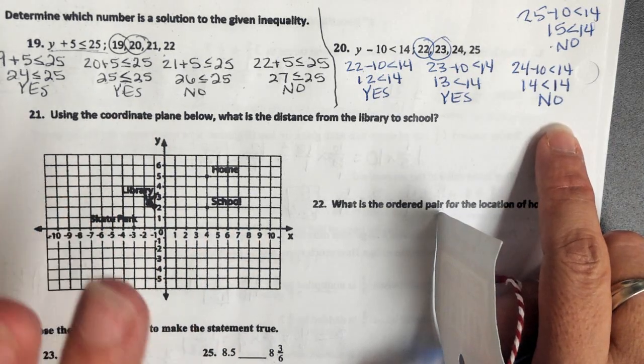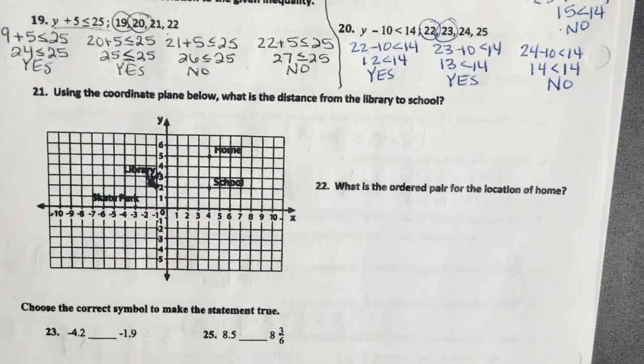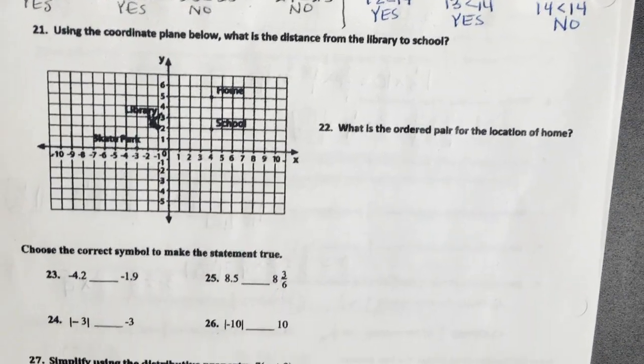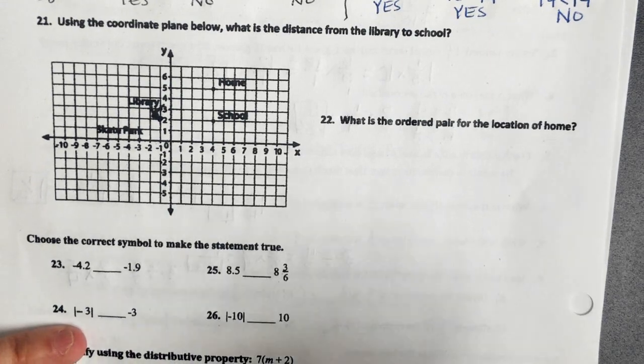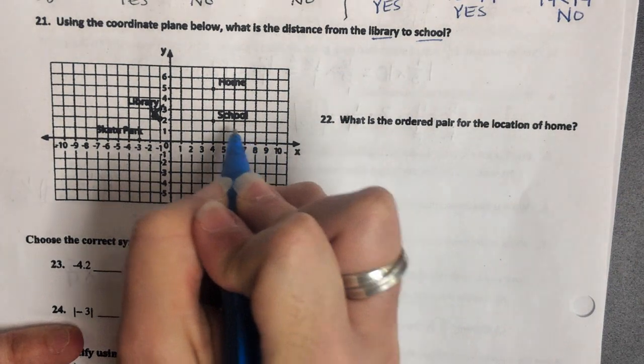Okay. On number 21, in class yesterday we talked about it. I tried to point out that the graph is not lovely. If you were trying to get from the library to the school.